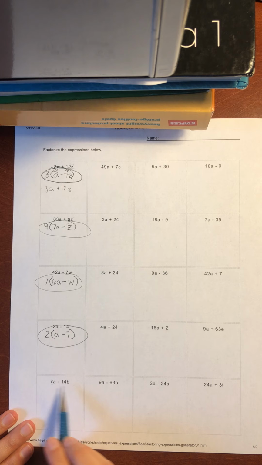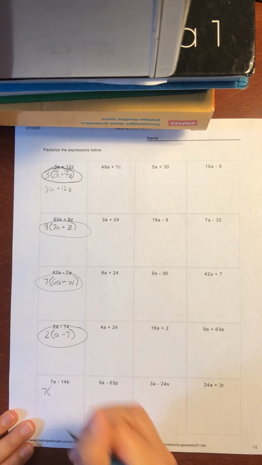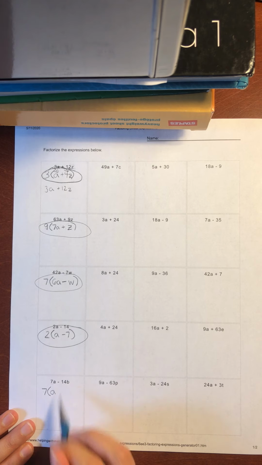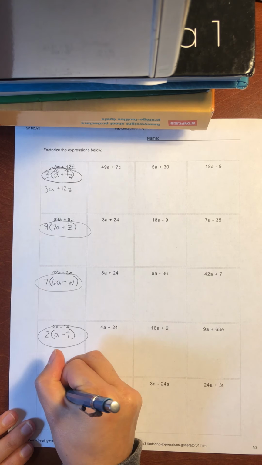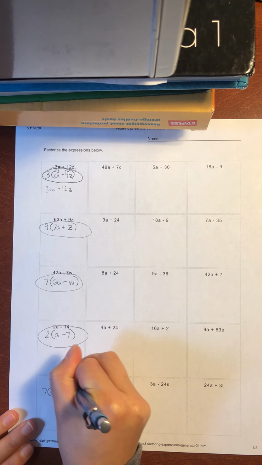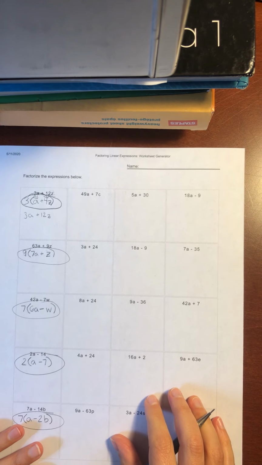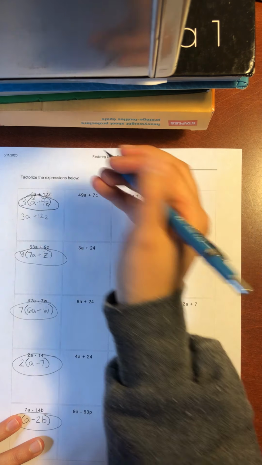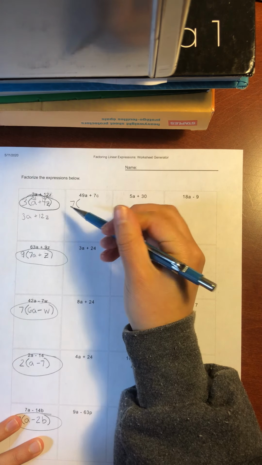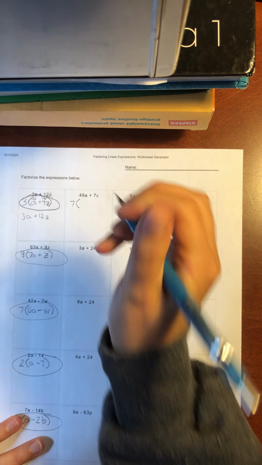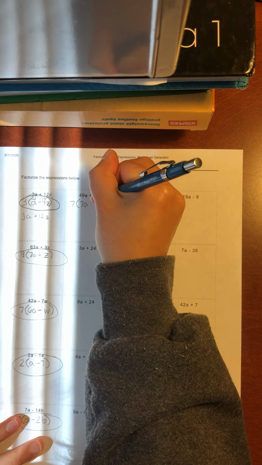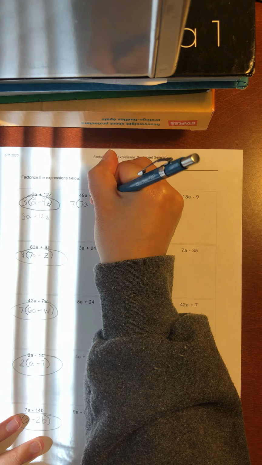7a and negative 14b. What number goes into both of those terms? It's 7. 7 times what is 7a? That's a. 7 times what is negative 14b? That's negative 2b. Next, 49a plus 7c. The GCF is 7. 7 times what is 49a? That's 7a. 7 times what is positive 7c? That's plus c.